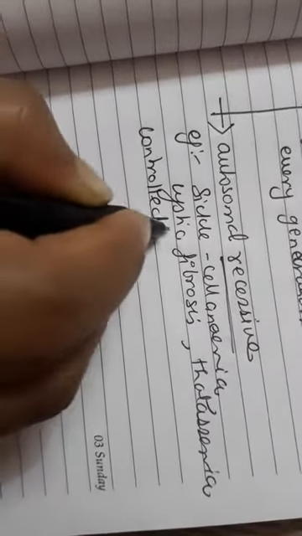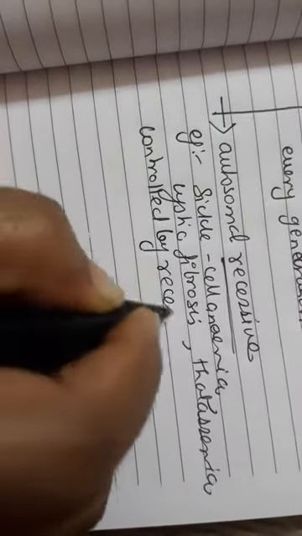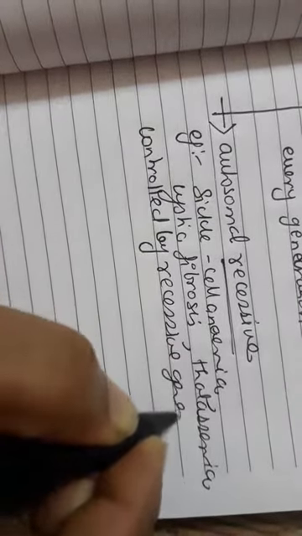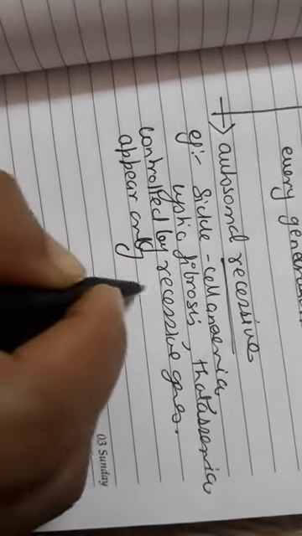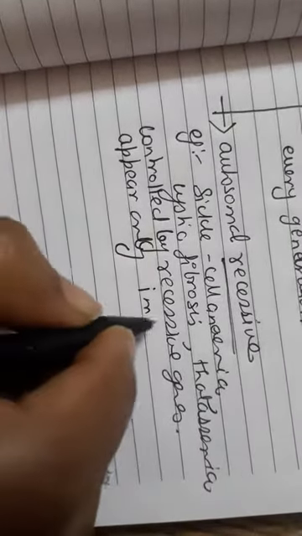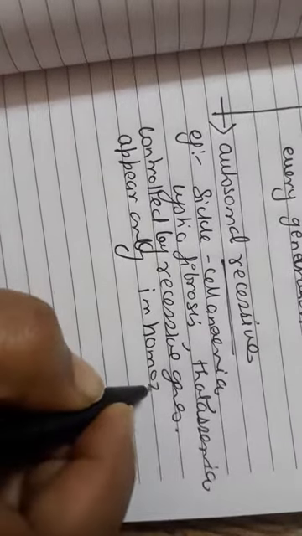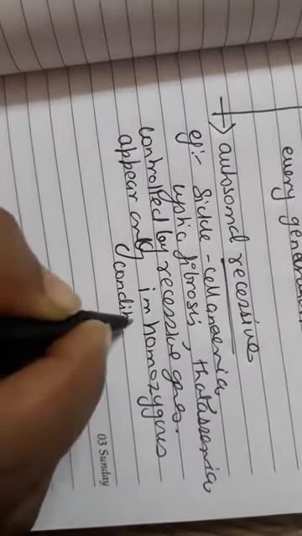These are controlled by recessive genes and appear only in homozygous conditions. They are present only in the homozygous situations.